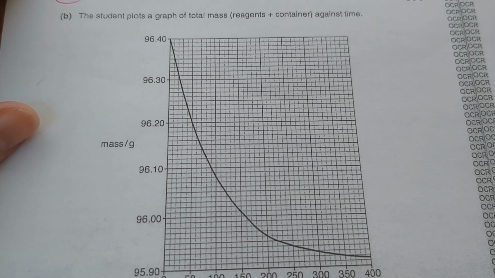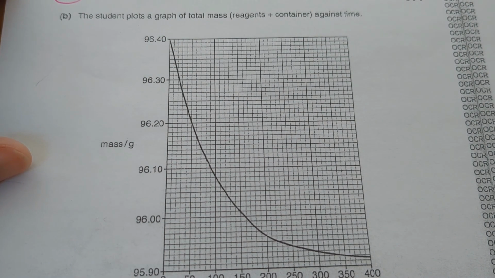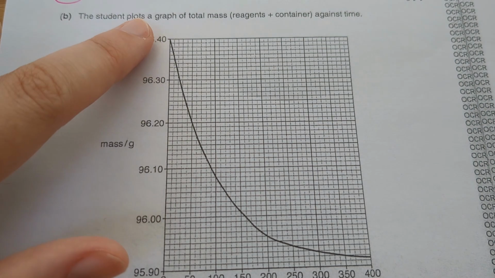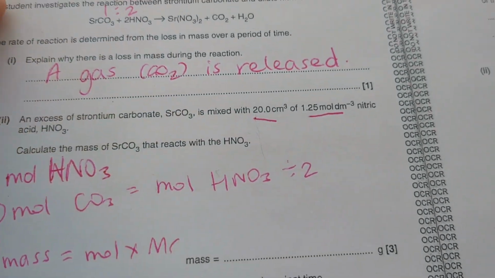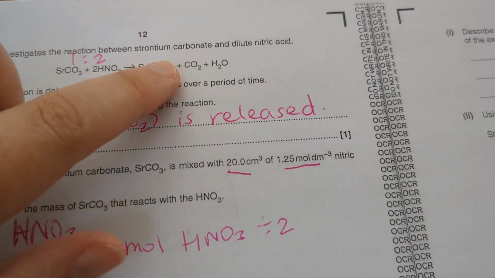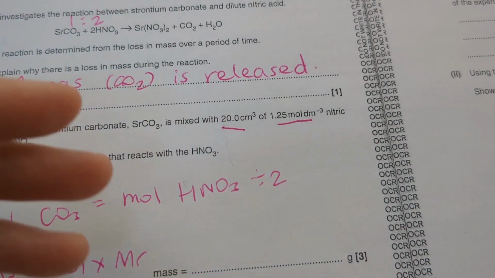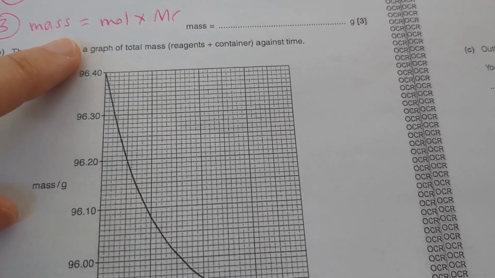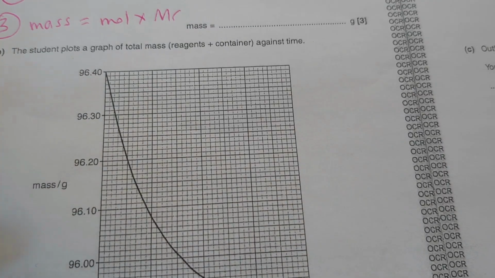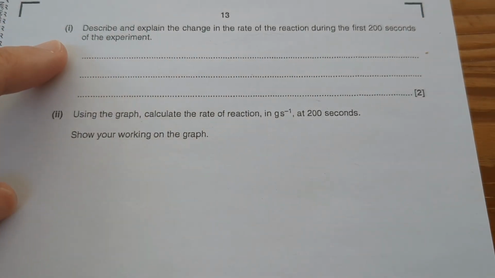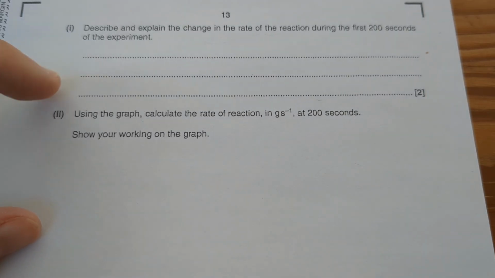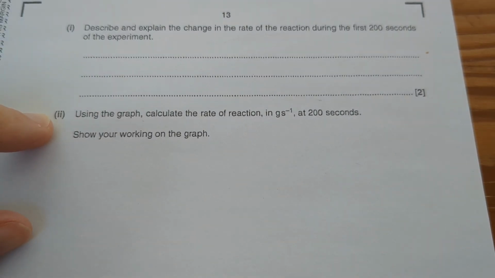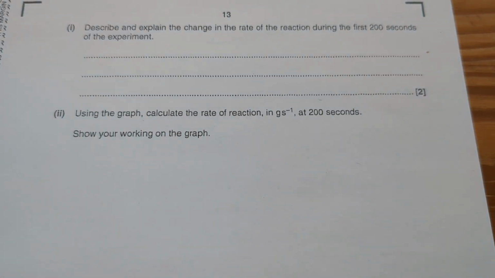For this next part, it says the student plots a graph of mass against time, and these results are from this reaction up here. So the CO2 is lost, it's released, and then we see that decrease in mass over time. So this part is asking us to describe and explain the change in rate during the first 200 seconds, and this next bit is asking us to calculate the rate of reaction at 200 seconds. If you'd like to have a go at these by yourself, pause the video now.